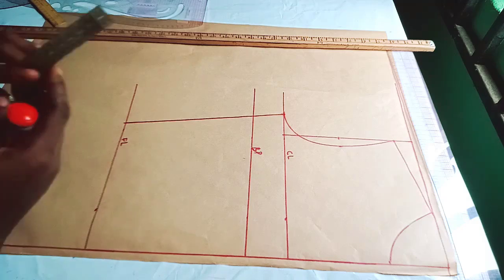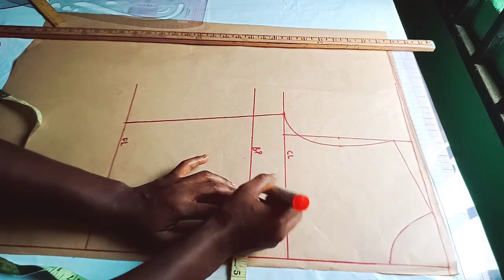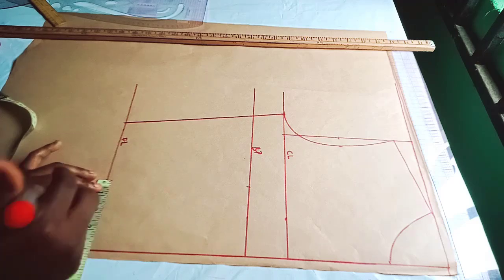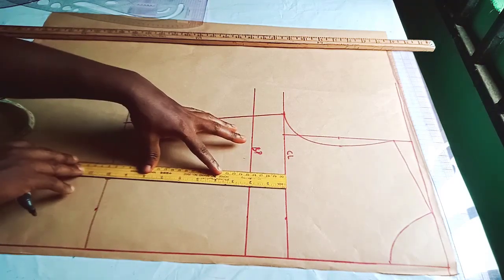We're going to take the bust span, which is 8 inches, divide by 2. That will give us 4 inches. We'll take it down to the chest line. Then we'll connect it.